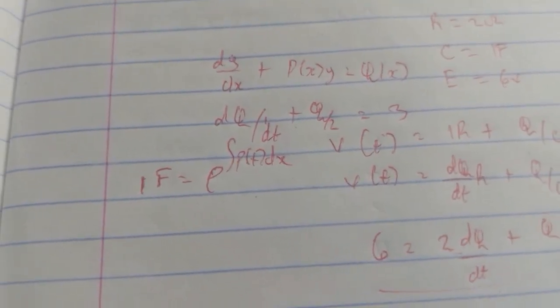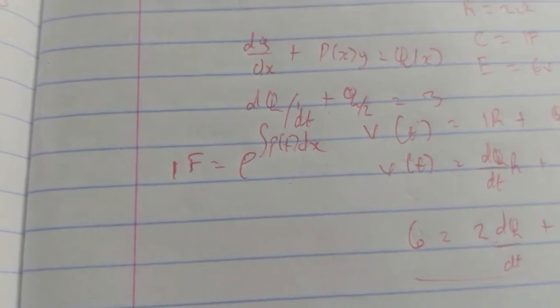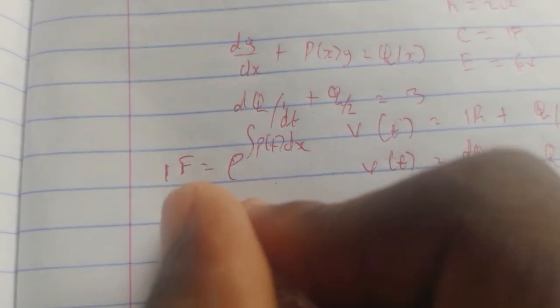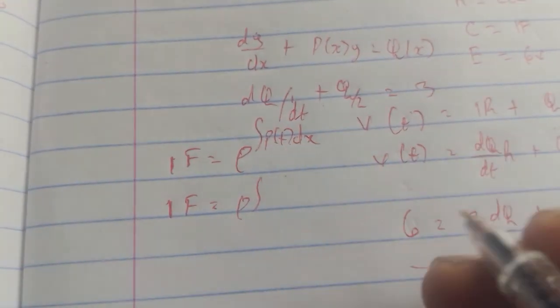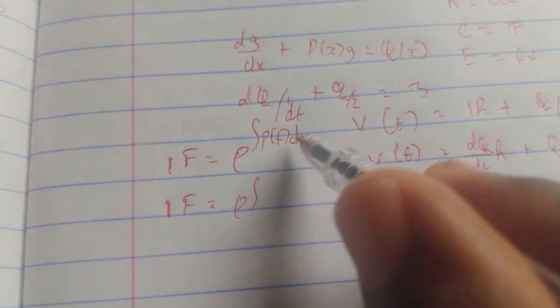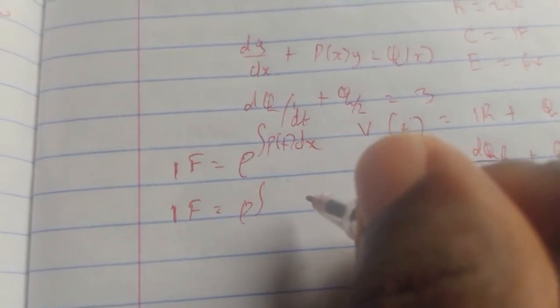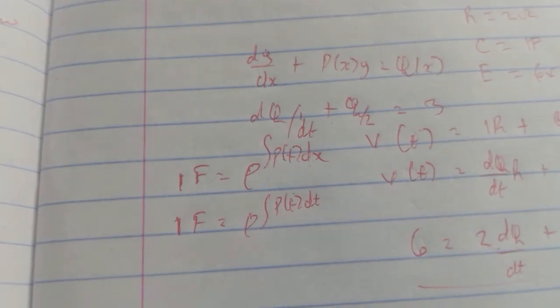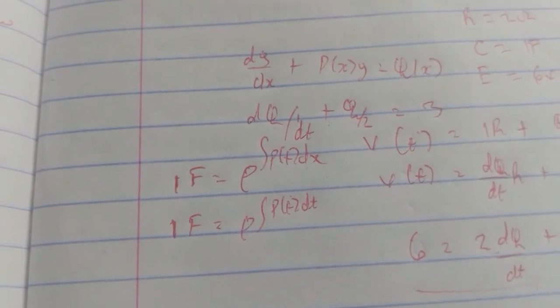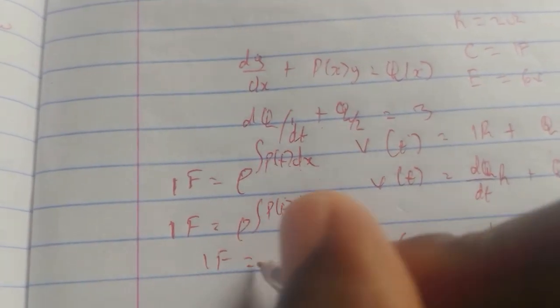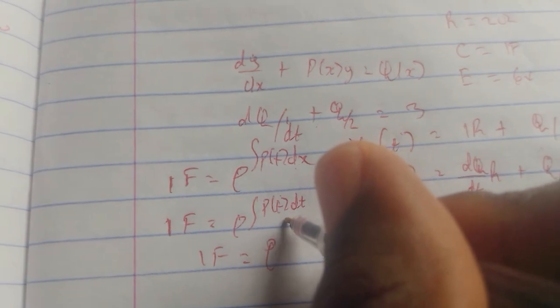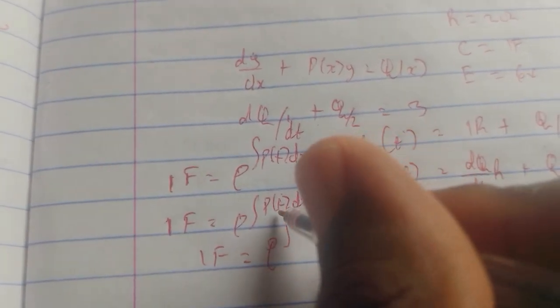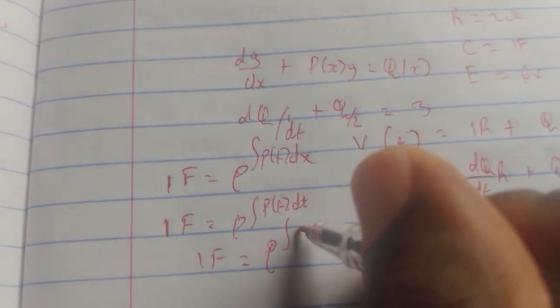So now can we get our integrating factor IF? IF is equal to the exponential of the integral of our p of t, in this case. So our integrating factor here is the integral of p of t dt, because we're integrating with respect to time. So our integrating factor is equal to e to the integral of p of t here, right?